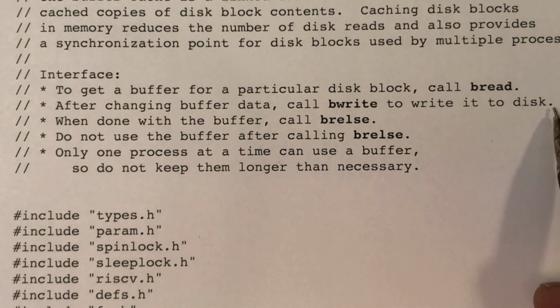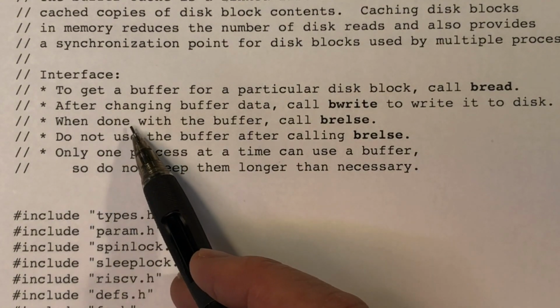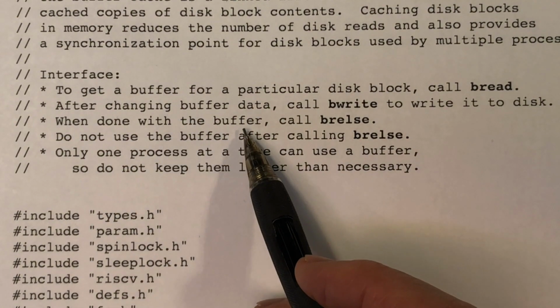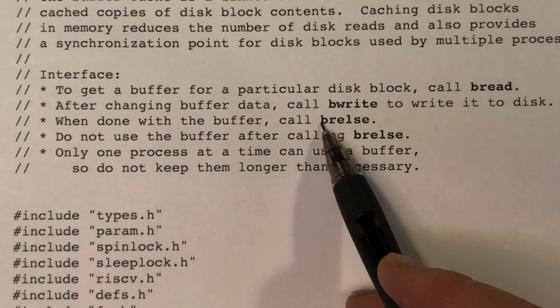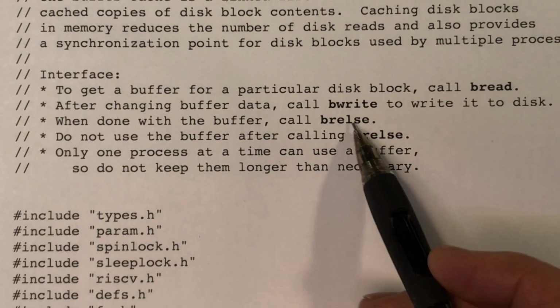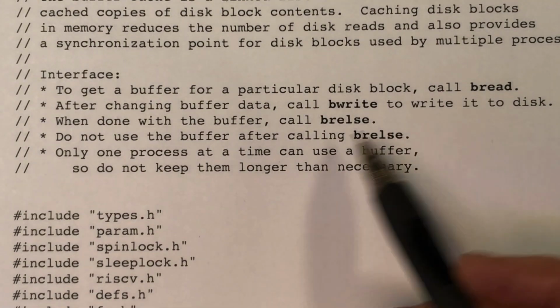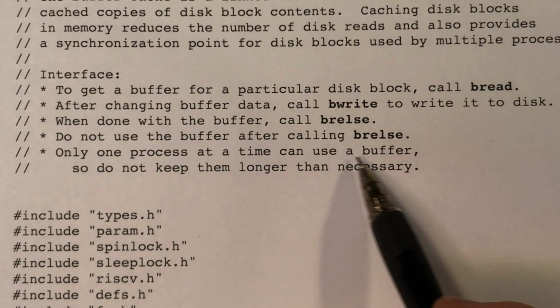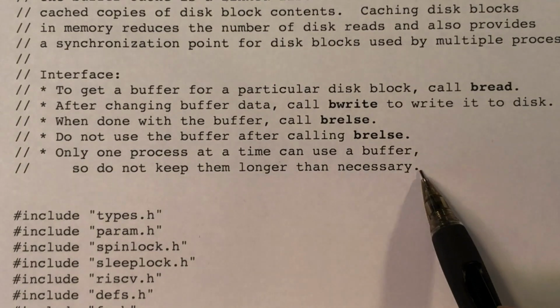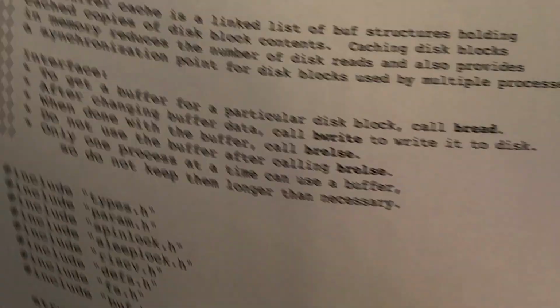And we can continue to use it, but when we're done using the data in that buffer, when we're done using the buffer itself, we should call this function brelse. And then we should not use the buffer after we release it. And only one process at a time can use a buffer, and so we need to remember not to hold them for longer than necessary. Okay, let's then move on to the initialization function.